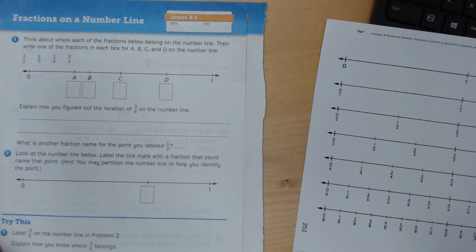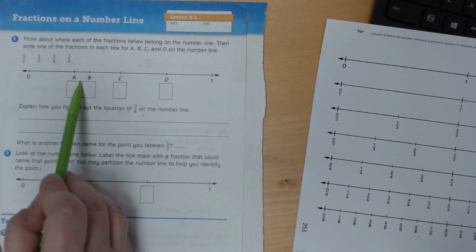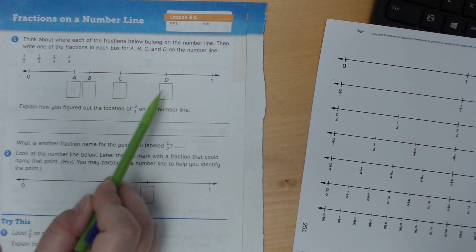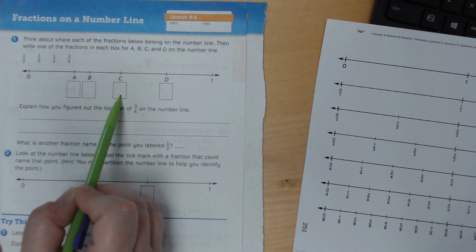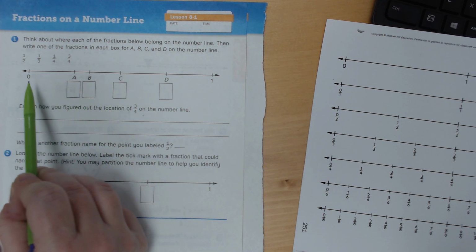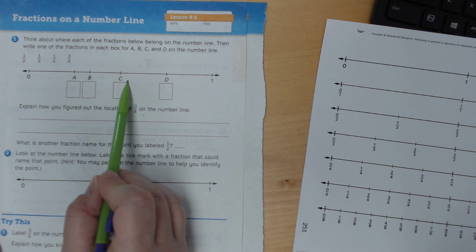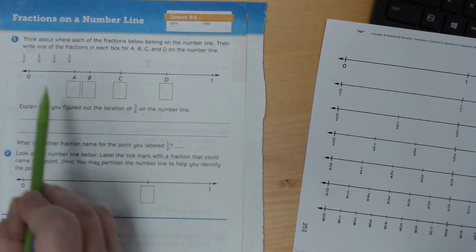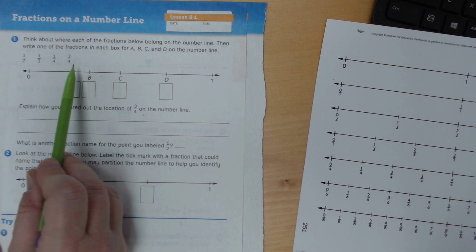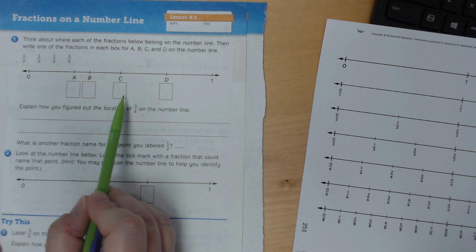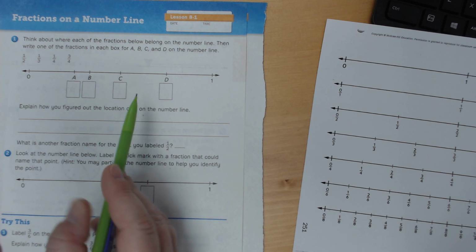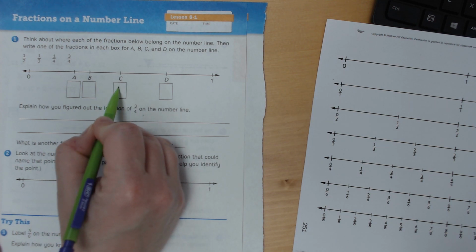When we look at the divided parts, we should see that letter C is divided directly in the middle of the number line. When looking at the fractions above, this shows us that letter C is dividing the line into 2 parts. Therefore, this fraction would be labeled 1/2.